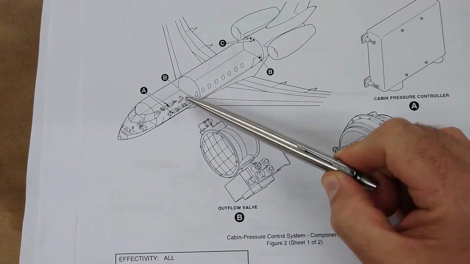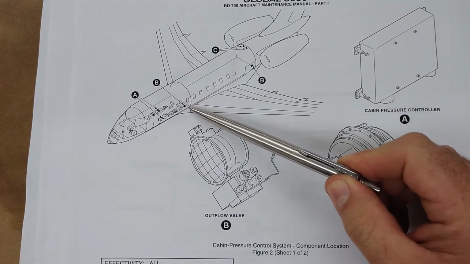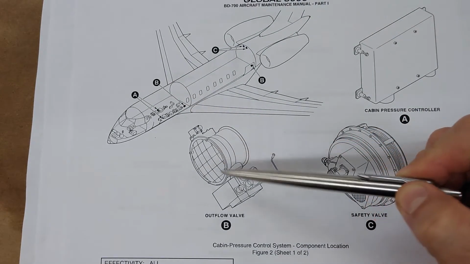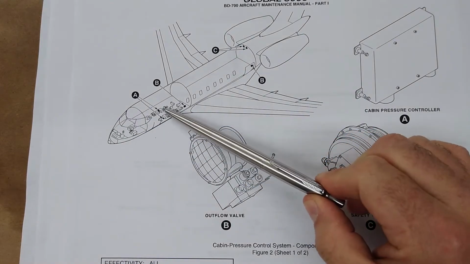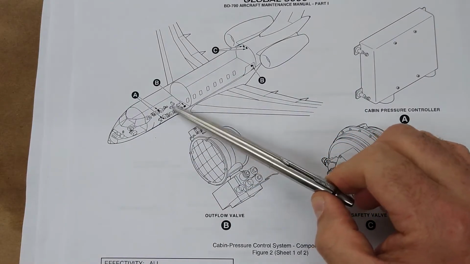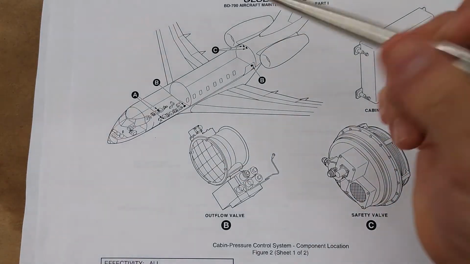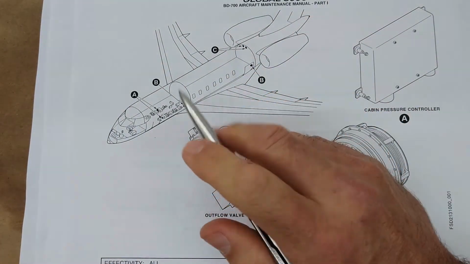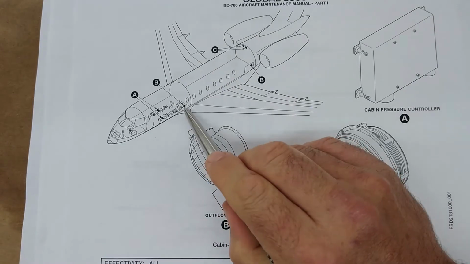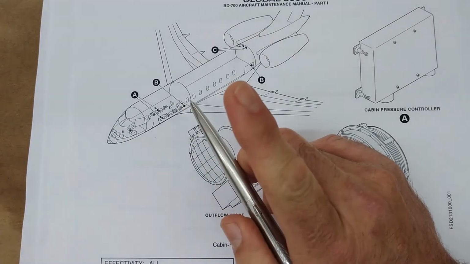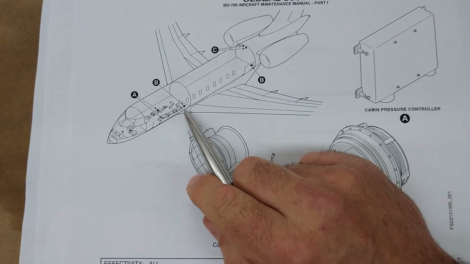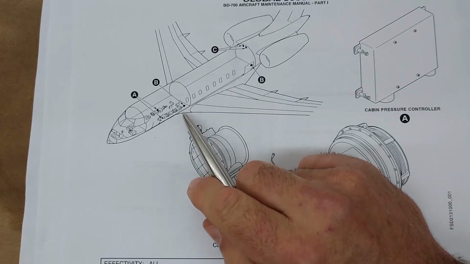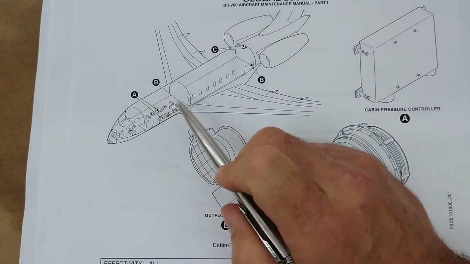So in this particular aircraft, we have two outflow valves. They're electronically controlled from the cockpit, and they have two computers controlling them. One is here, and I'll go to the airplane and show you where these are, so you can physically see them in the aircraft.